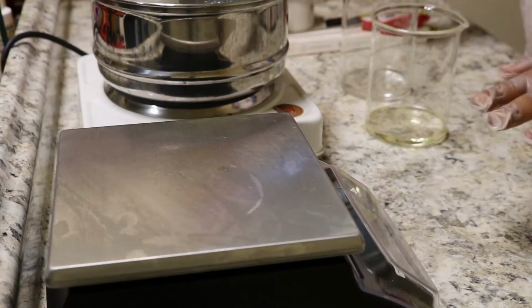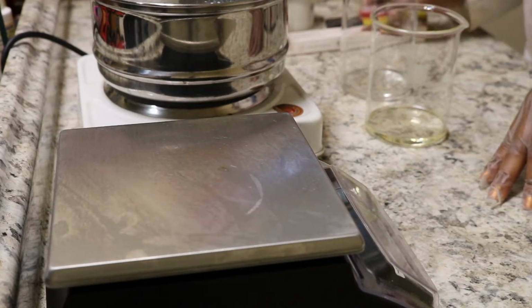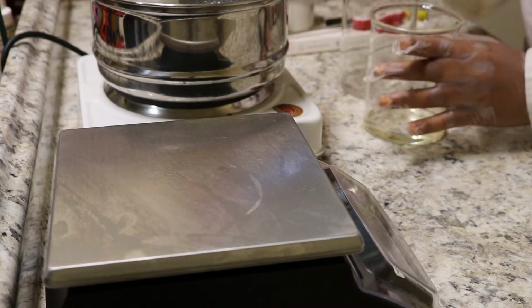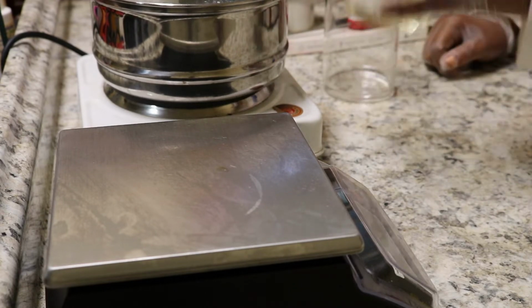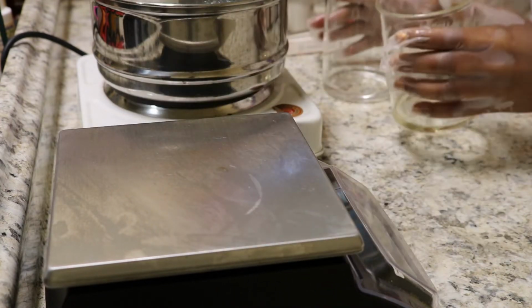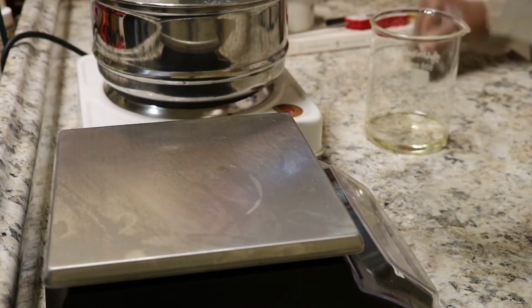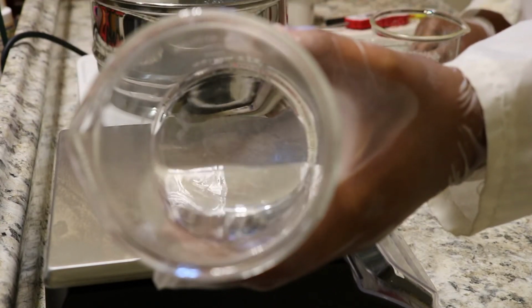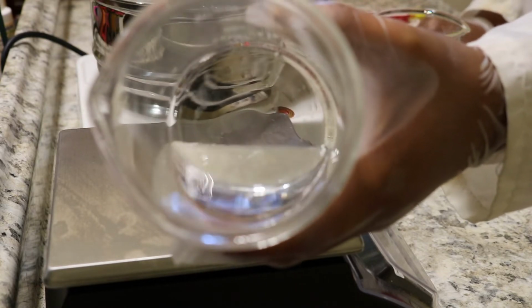Okay, so I will quickly introduce what I have here. I have two beakers, and in this beaker I have oil, and this oil is organic sunflower oil. And in the second beaker I have distilled water. You can use sterilized water or you can use distilled water.